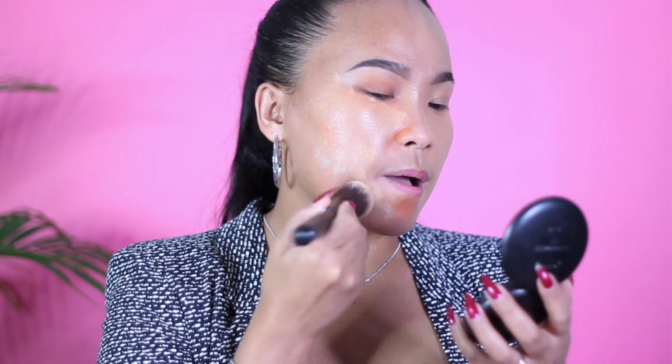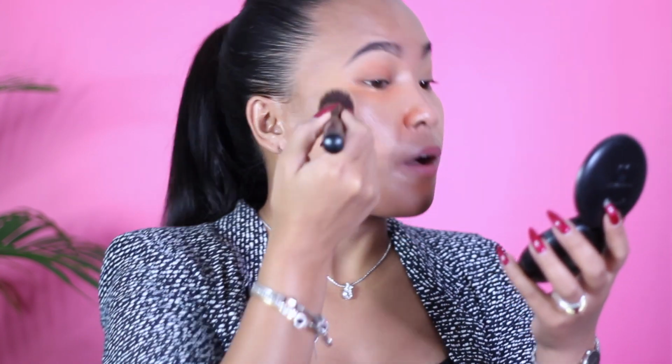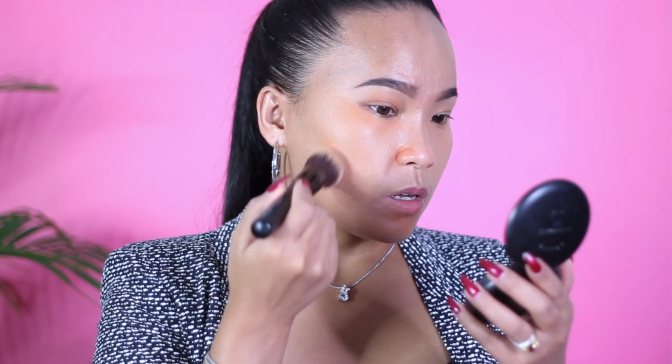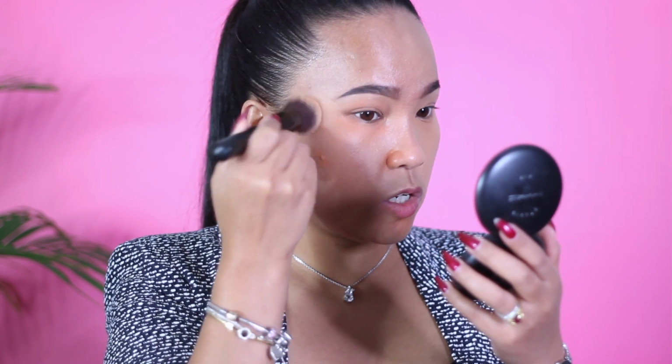I can still see the corrector in there. I use the same amount of product, but it's still there. If you want to apply less product on your face, you can use the brush, because as you see, it doesn't make it full coverage as quick as it is with the sponge. There, I can still see my orange corrector.